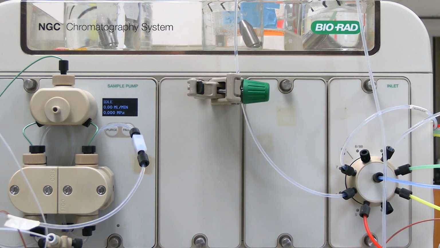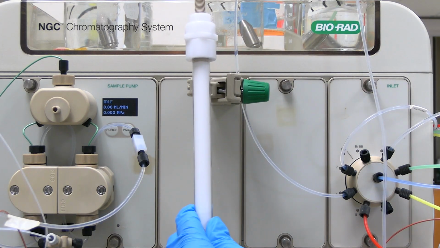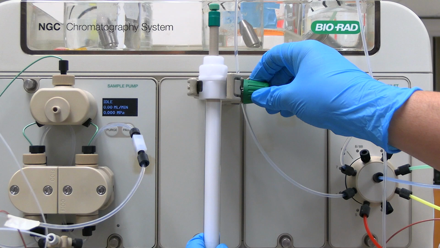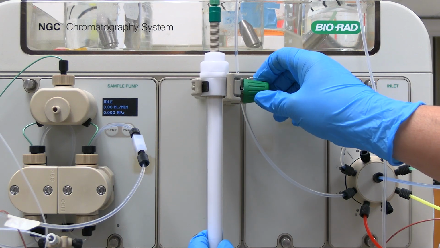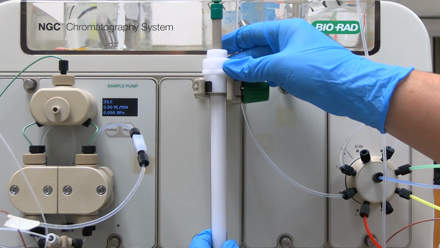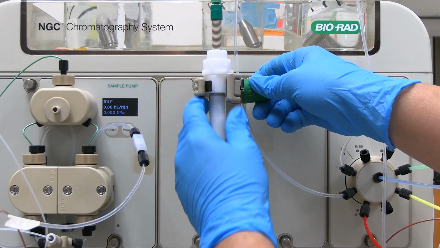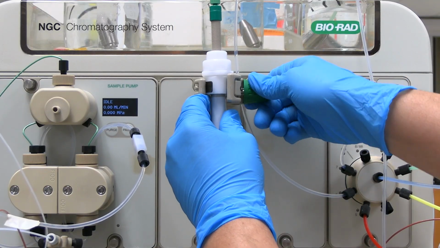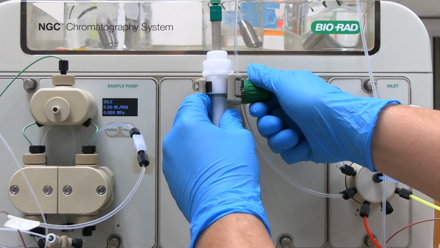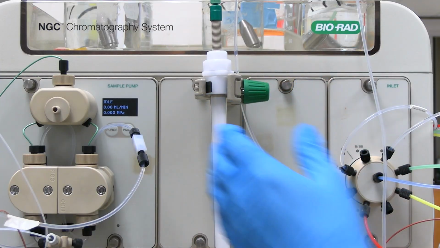Clamp the column by the top plastic portion as shown. Ensure to clamp the column in the appropriate direction. If needed, the magnetic clamp can be moved. When installing a column, it will need to be flushed to remove the storage solution and conditioned with run solution. Follow the column manual instructions.